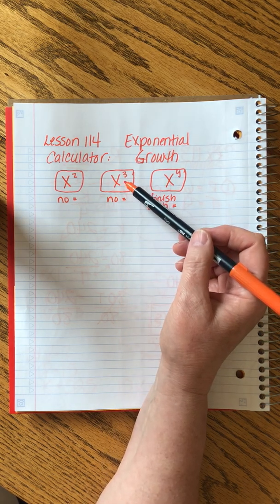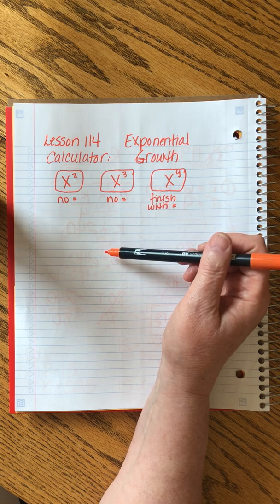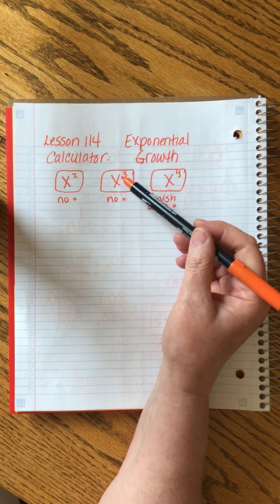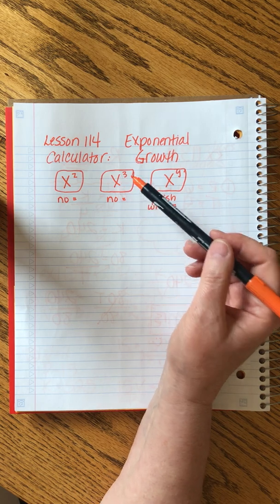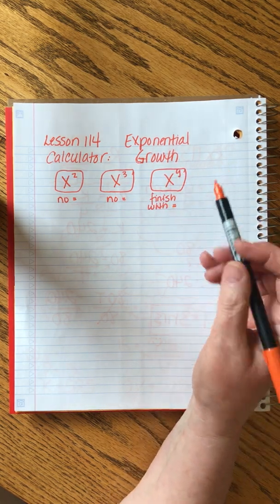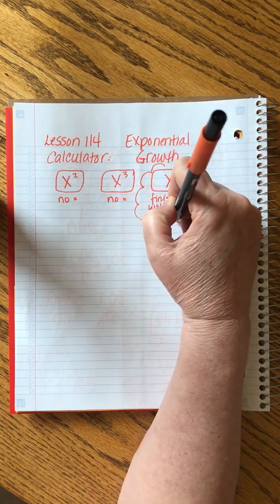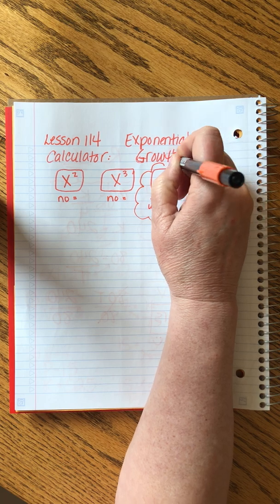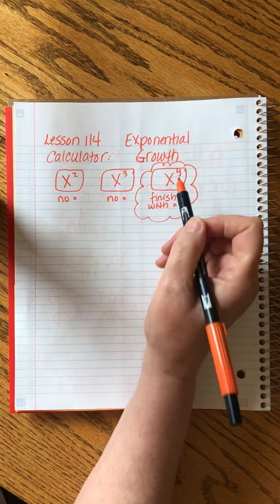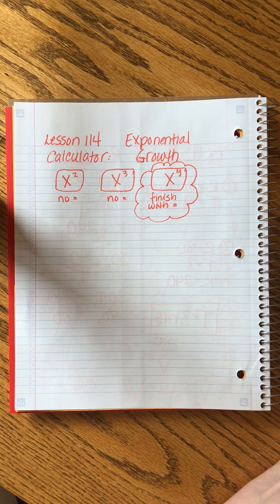Ditto for this one. If you want to cube a number, you enter the number, and then you hit this button and it will automatically cube it. No equal sign needed. This button is the one that you're gonna grow to love as I do. This allows you to customize what power you're raising it to. And this is how you do it.